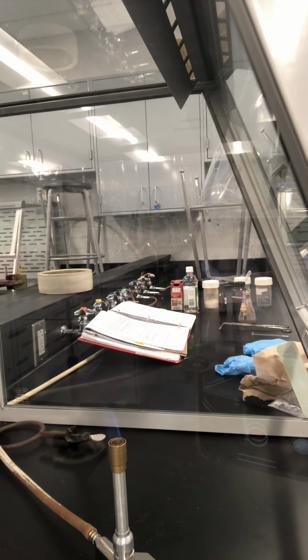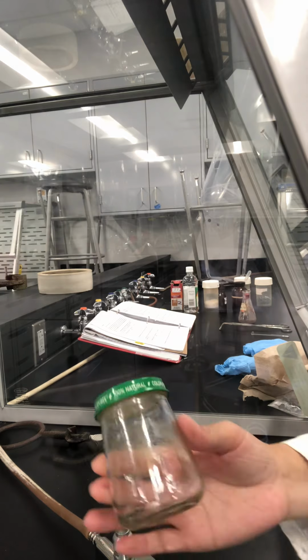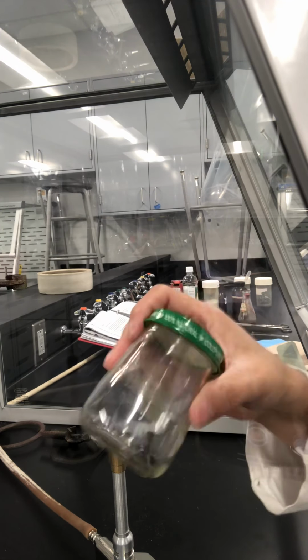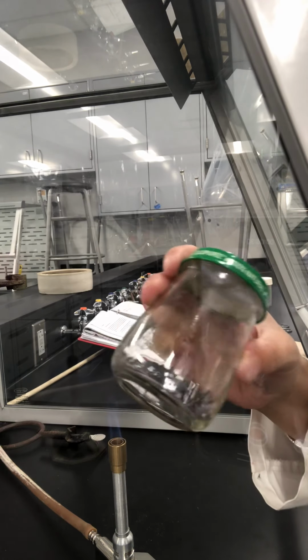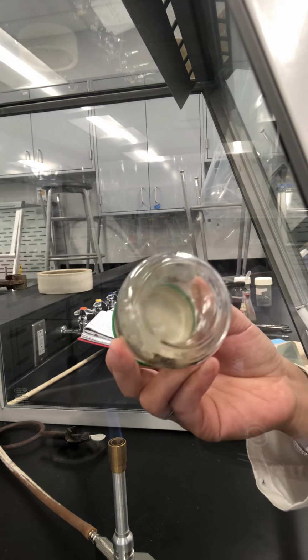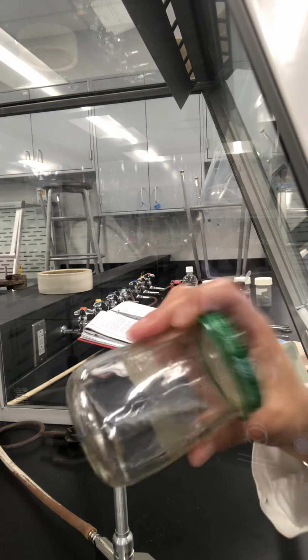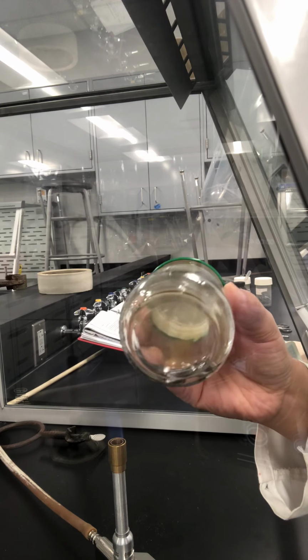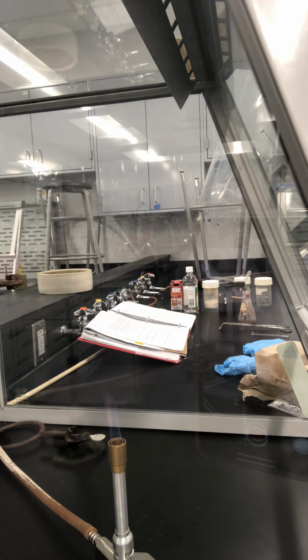Okay, I have some trouble opening the jar of nails. You can see that before I soak the nail in the chemical solution, it's very shiny and clean. There's nothing on top of the nail.